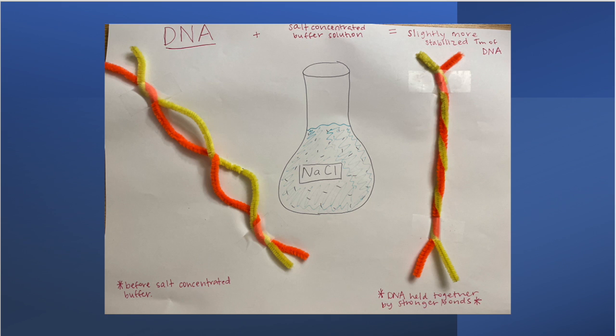Going back to the negative phosphate backbone, this charge on the double helix structure creates a force that is destabilizing for DNA and impacts the midpoint of thermal denaturation, or TM. Right now, this causes a lower TM for DNA, but adding a salt-concentrated buffer can help to better stabilize the initial force and increase the stability of TM on DNA.